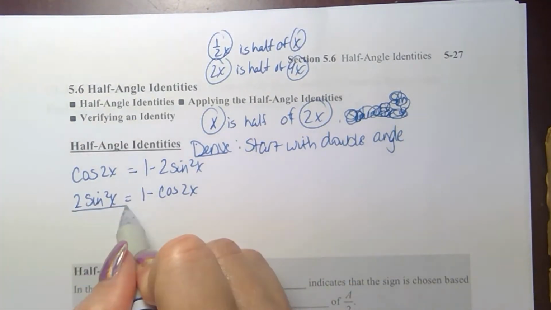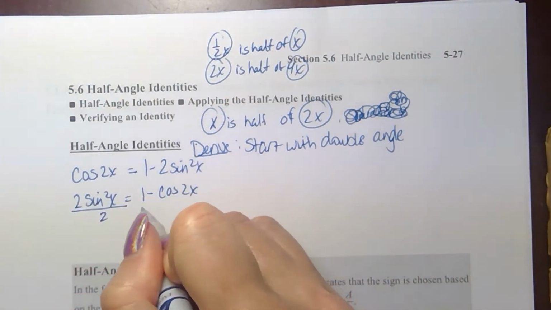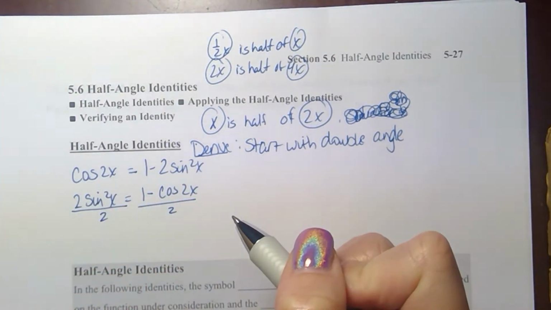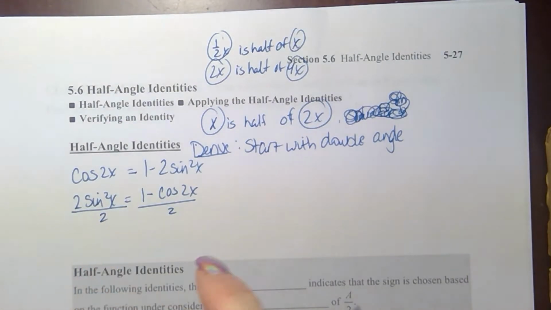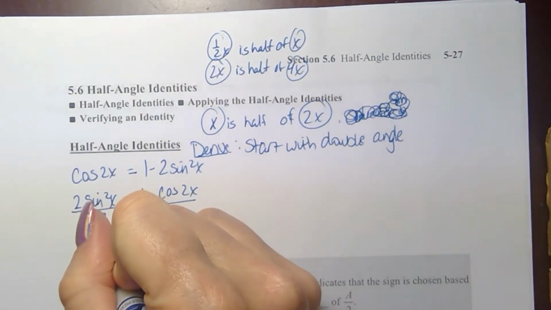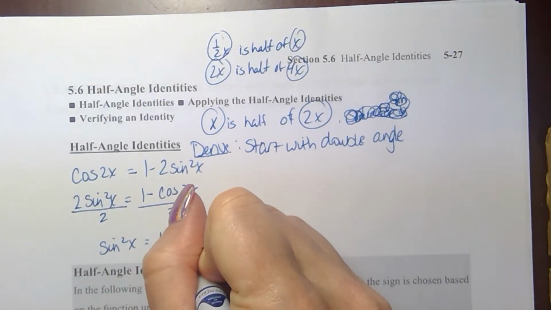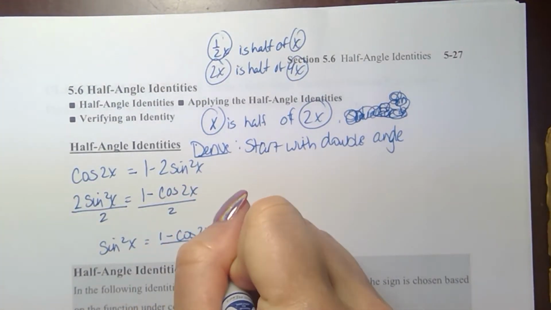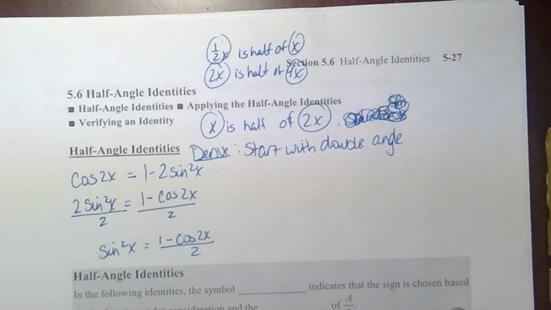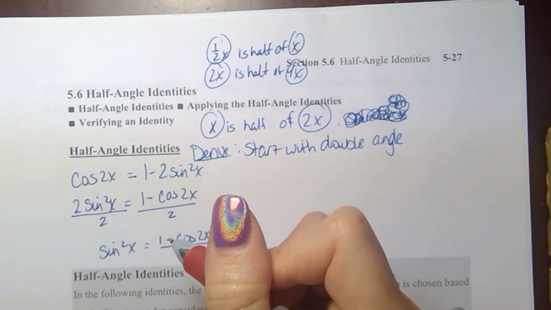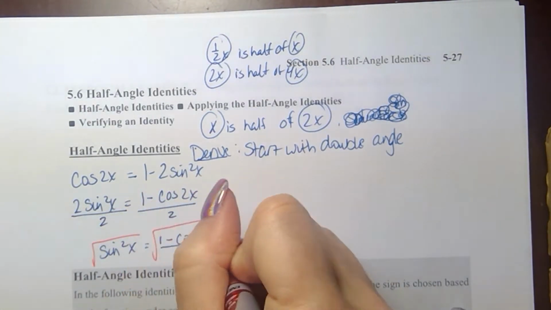All right, solving for sine of x, I'm going to divide both sides by 2. Let's go ahead and just rewrite it. Sine square x equals 1 minus cosine of 2x over 2. And then to solve for sine of x instead of sine square, I need to take the square root of both sides.